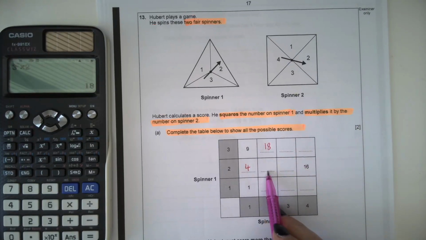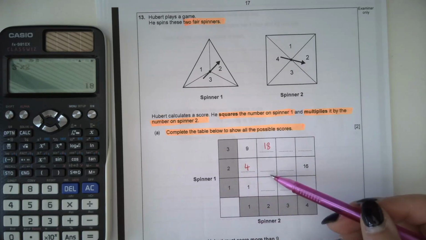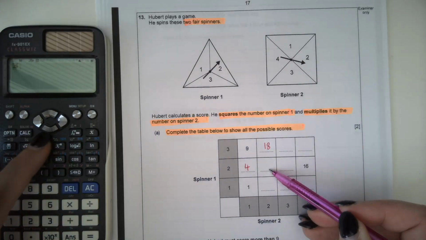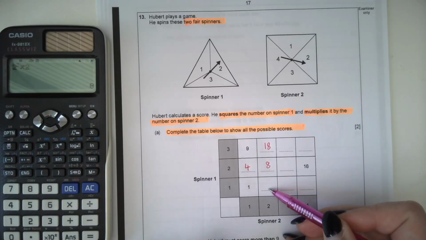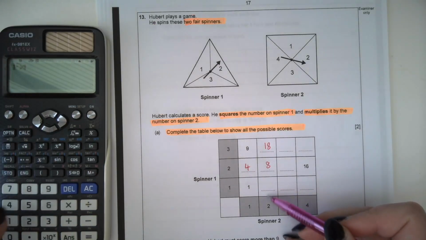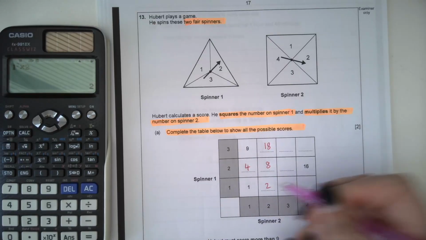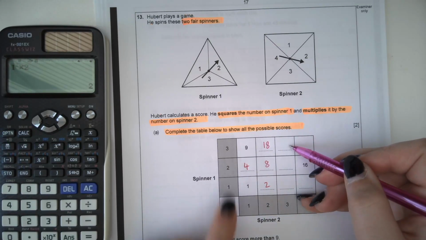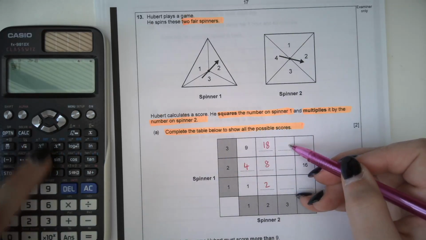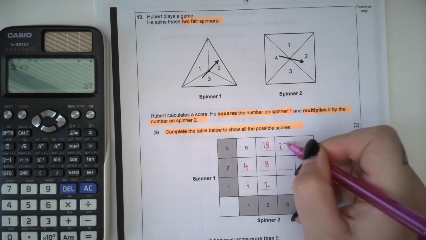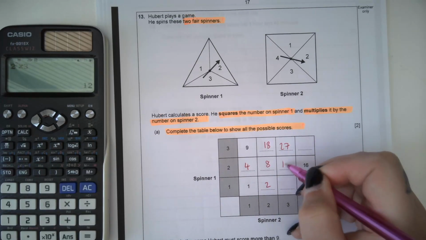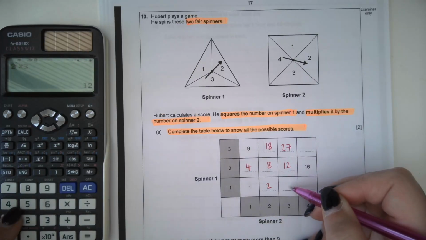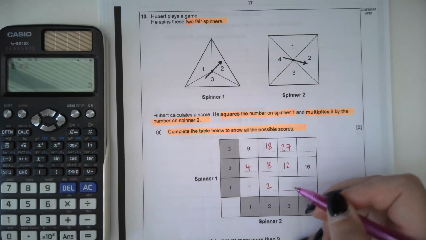And then we're going to do this box here. The value on spinner 1 is 2. The value on spinner 2 is 2. So he squares spinner 1 and multiplies it by spinner 2. So that gives us 8. And then here he squares spinner 1 and multiplies it by spinner 2. We're going to do the same here. So we're back up at the top. So it's 3 and 3. So squares spinner 1, multiplies it by spinner 2. And then we've moved down to the 2 here. And then down here, he squares spinner 1, multiplies it by spinner 2.